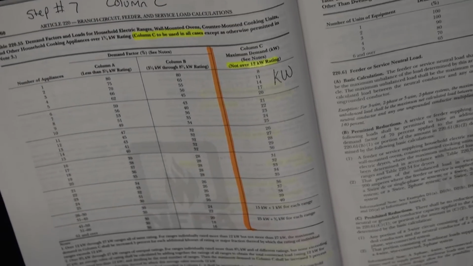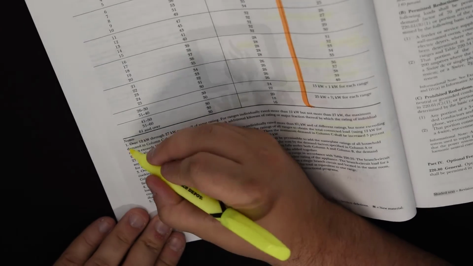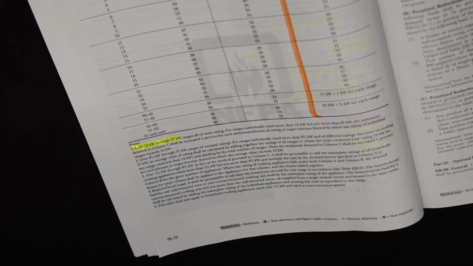So let's look at note number 1 down at the bottom, where it says over 12 through 27. So highlight over 12 through 27 kW. It says range is all the same rating. If we're talking about a single family dwelling unit, you're probably only going to have one range in the single family dwelling unit.